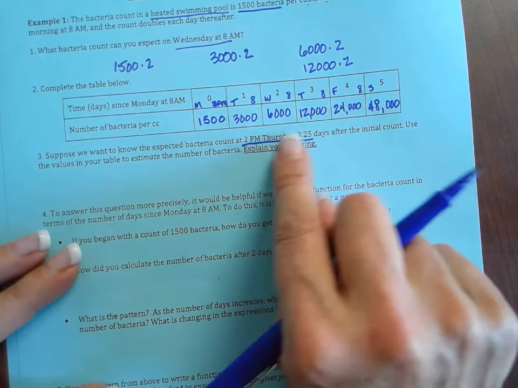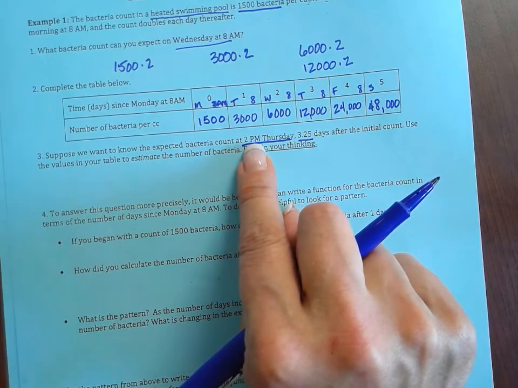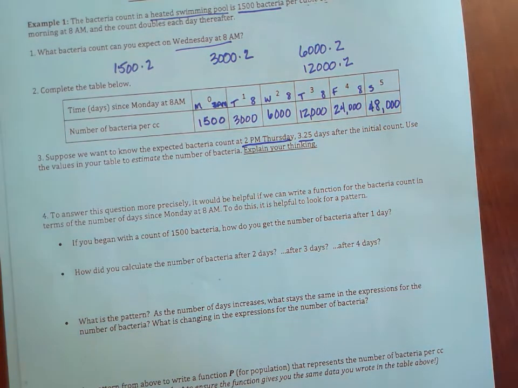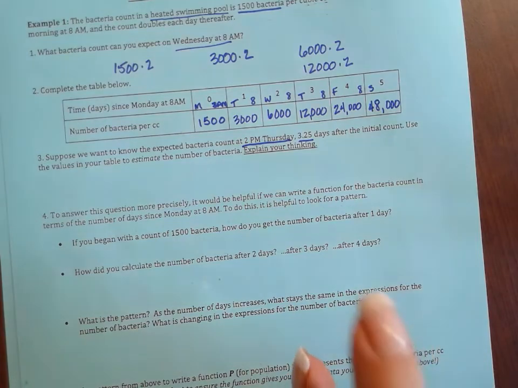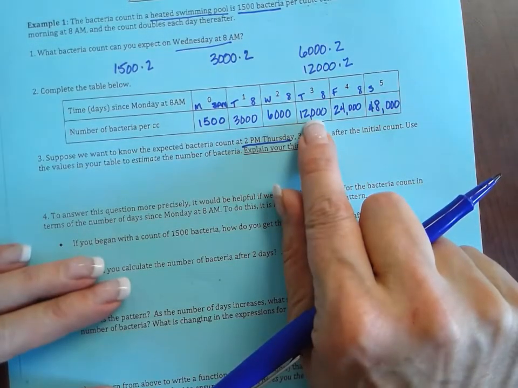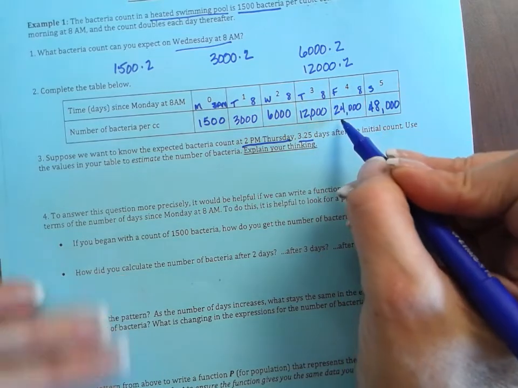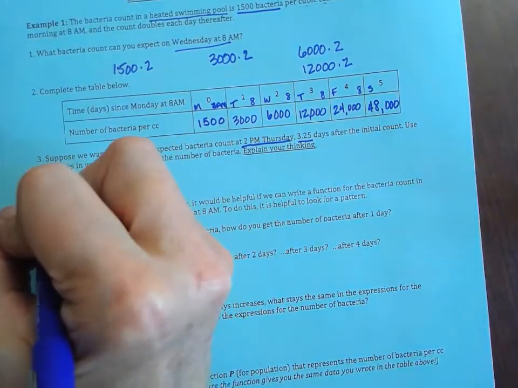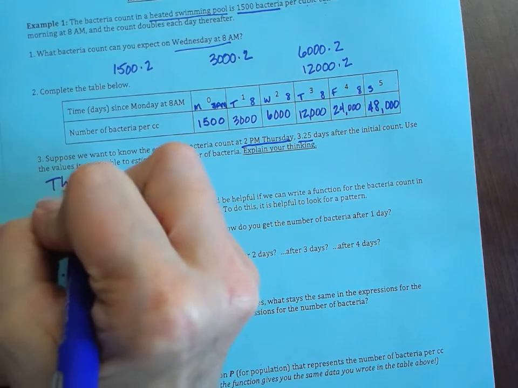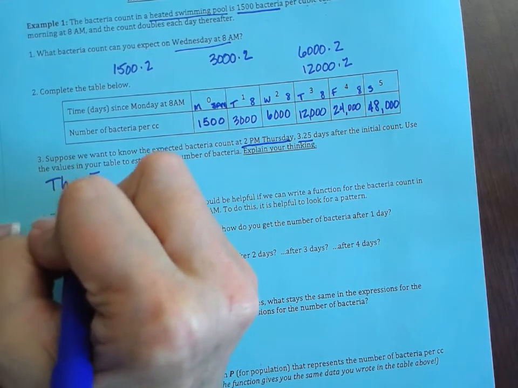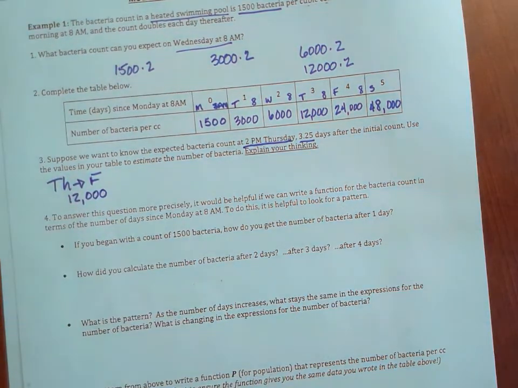Question is, is it going to be before or after the 2 p.m.? All right, for safety. So how much did it jump in that time period? From Thursday 8 a.m. to Friday 8 a.m., it goes up by 12,000. Would you agree with that?